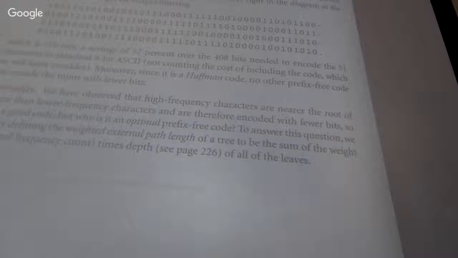So if one prefix-free code compresses to 21 bits, and another compresses to 19 bits, then the one with 19 bits is better. So I want to count the number of bits used to compress a given file. Over all the prefix-free codes, the one that uses the least bits is best.